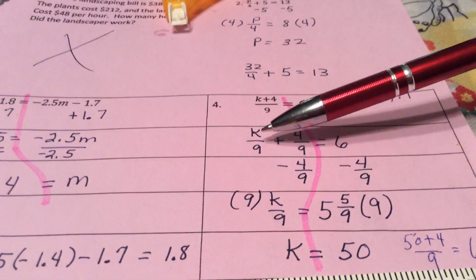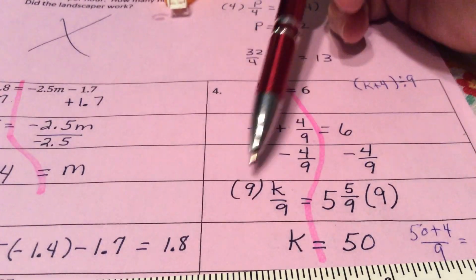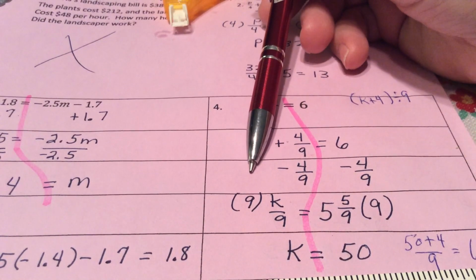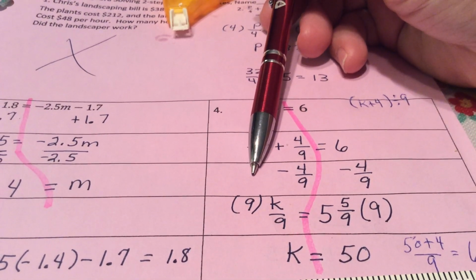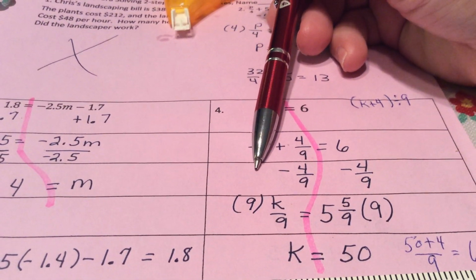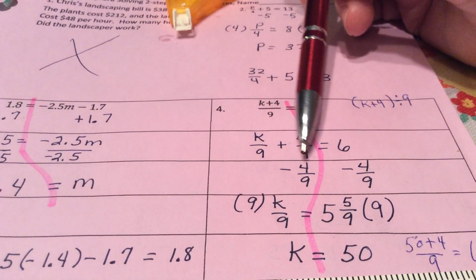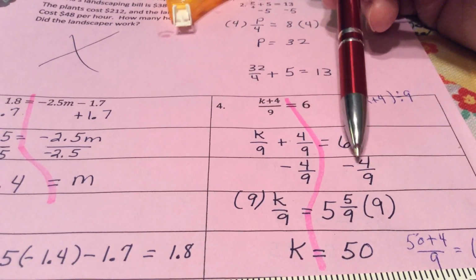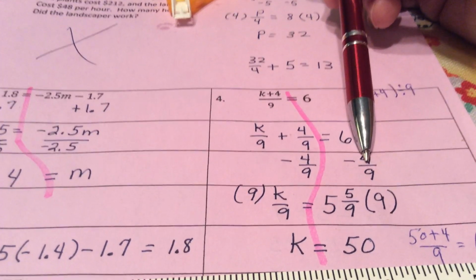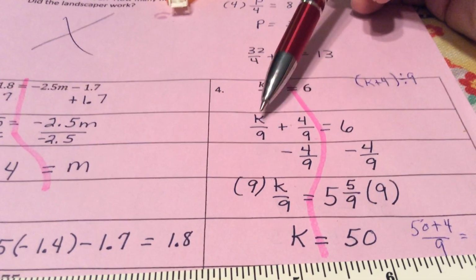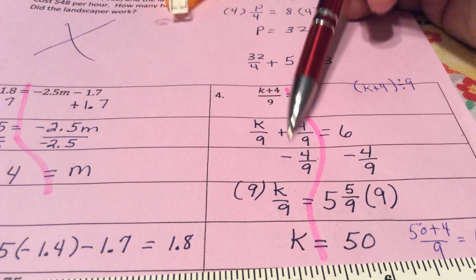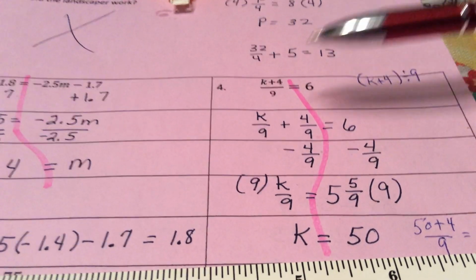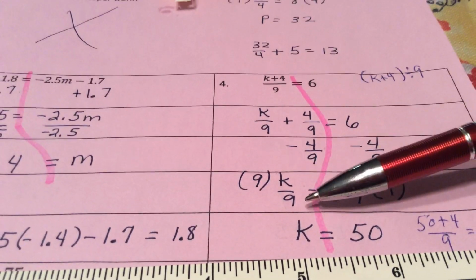Now back to this, we cover up our k value. When we do, we have plus 4/9 we need to get rid of. To get rid of plus 4/9, we minus 4/9. We minus 4/9, once on each side of the Great Wall of China. Now, these two cancel out. We're going to bring down our k over 9.